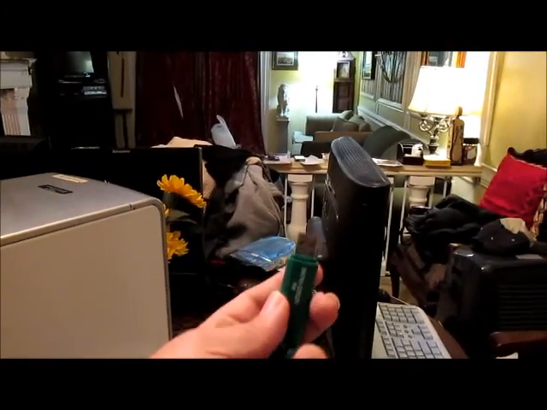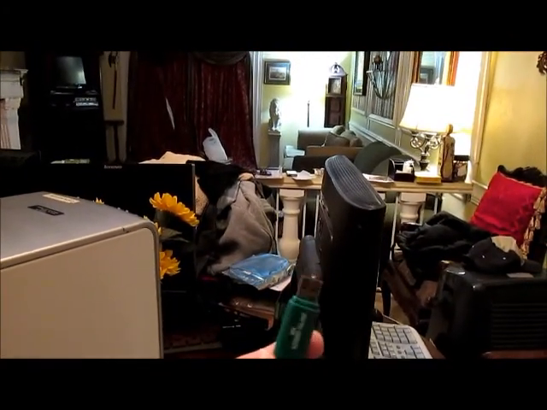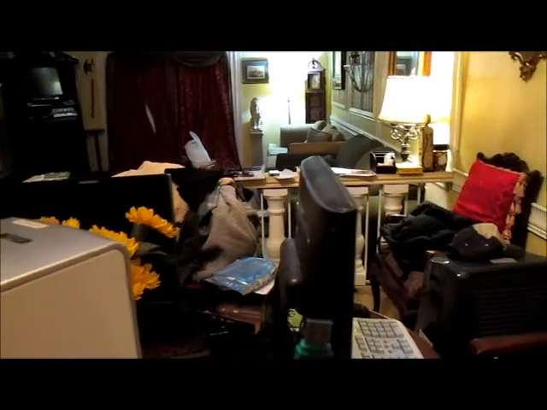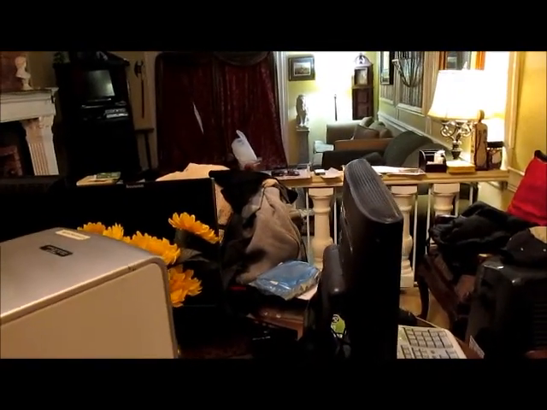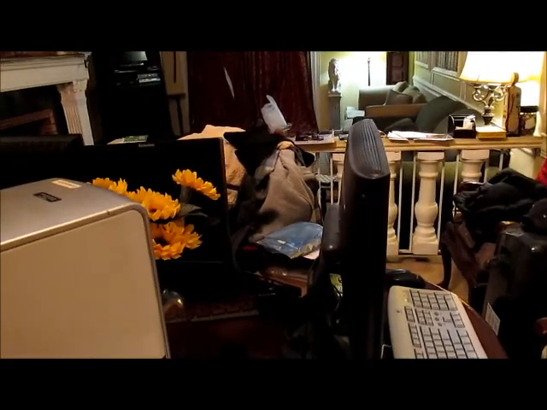Okay, pretty much get your pen drive, and it can be a pen drive, it can be a memory stick, whatever you have. Sorry about the mess here, guys. It's kind of messy. I need to actually clean my house. I'm sorry. Apologize in advance.